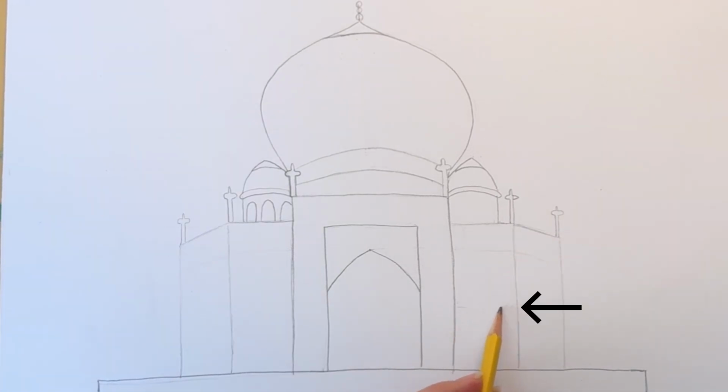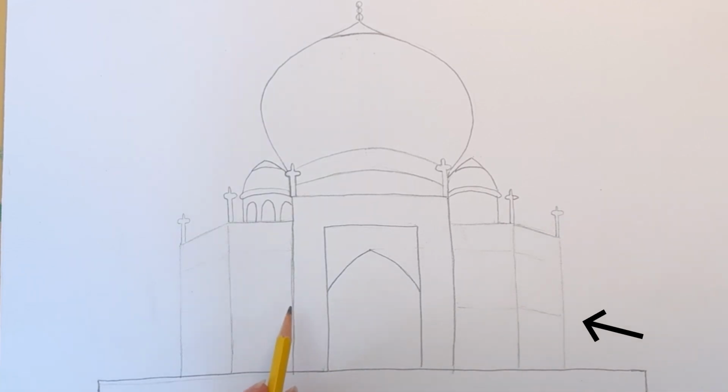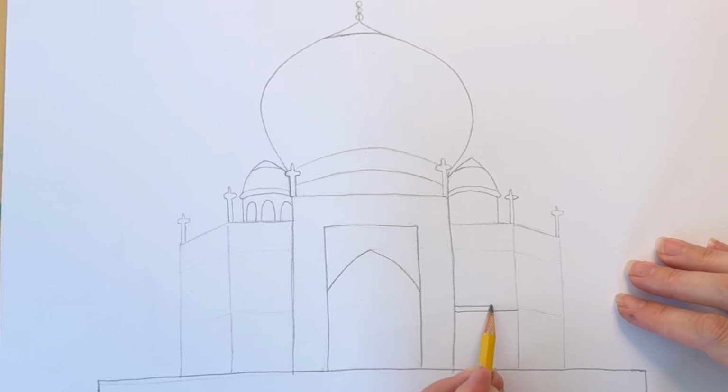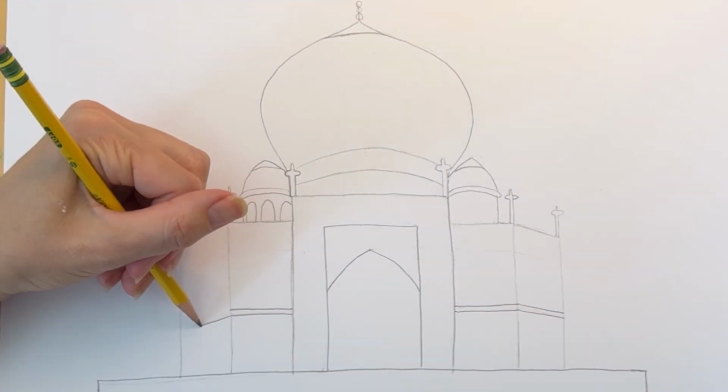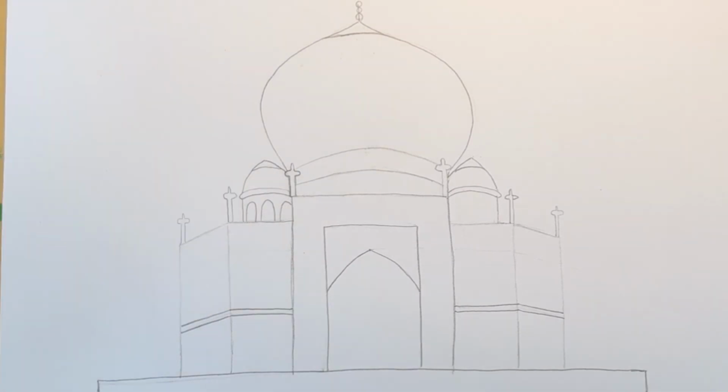So this line is horizontal, while this line is slightly slanting downwards. Don't worry about getting this right. If this seems hard, just make all your lines horizontal and it will still look great. Now I'm going back and adding a double line with darker pencil marks. Horizontal in the front and slightly slanting downwards on the outer panel.